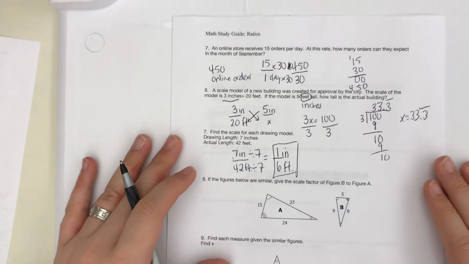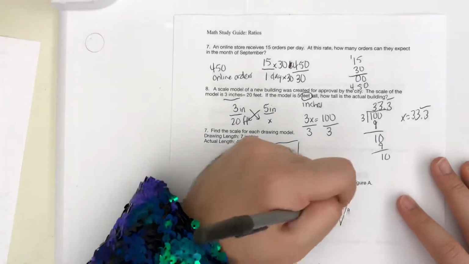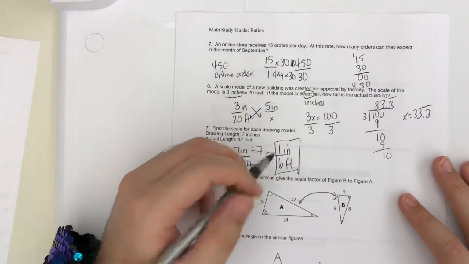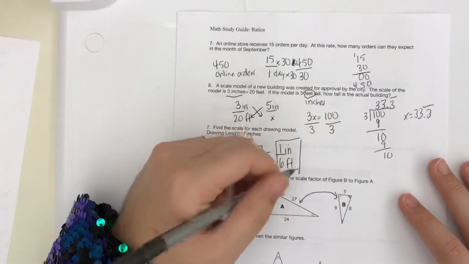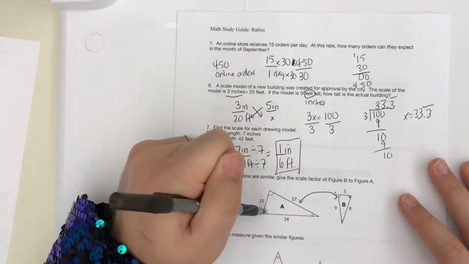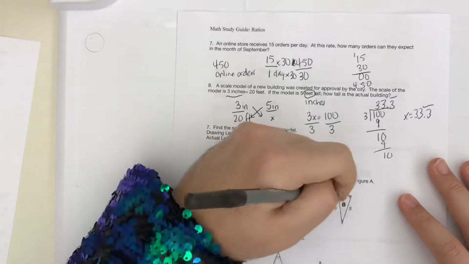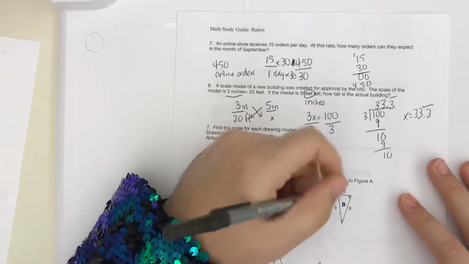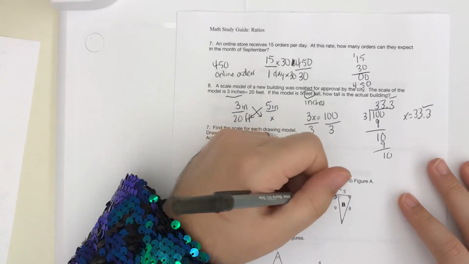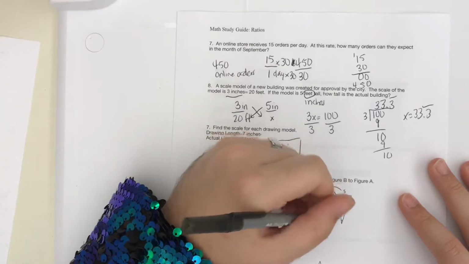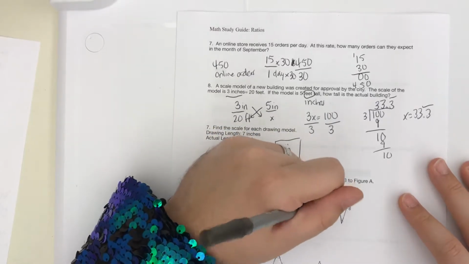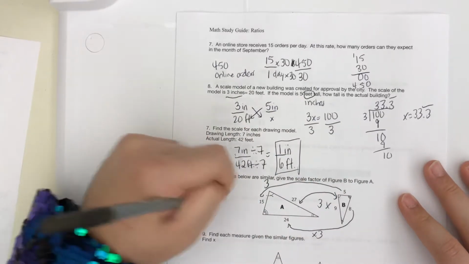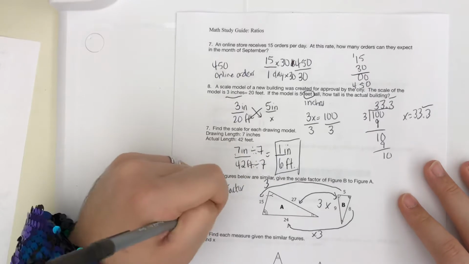If the figures below are similar, give the scale factor of figure B to figure A. So remember, we're going from B to A. This is the direction that we're going. So I'm going to match up sides. This one has 3 in the bottom, that has 3 in the bottom. So 5 and 15 go together. 5 times what gives me 15? 3. Let's check that. This side matches up with this side, because the symbols are the same, so that's times 3. And this times 3 as well. So scale factor is 3.